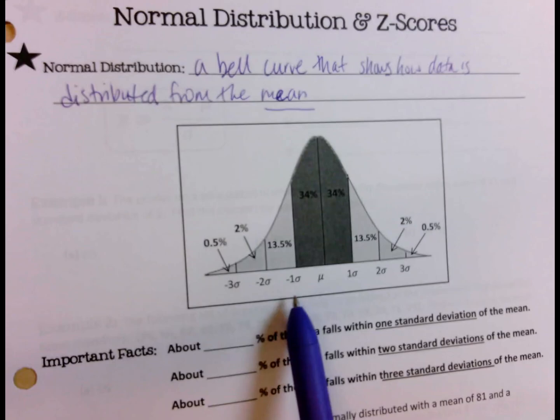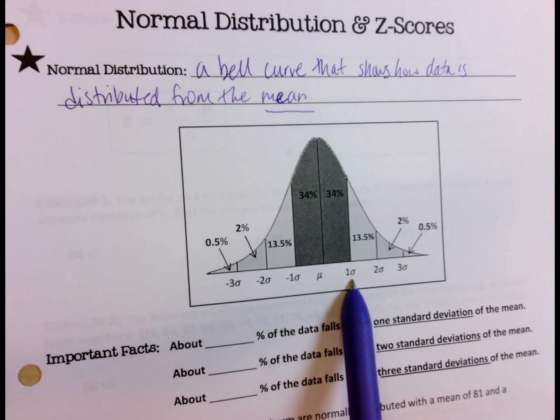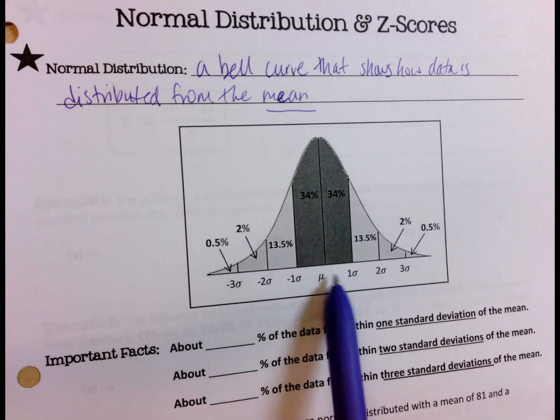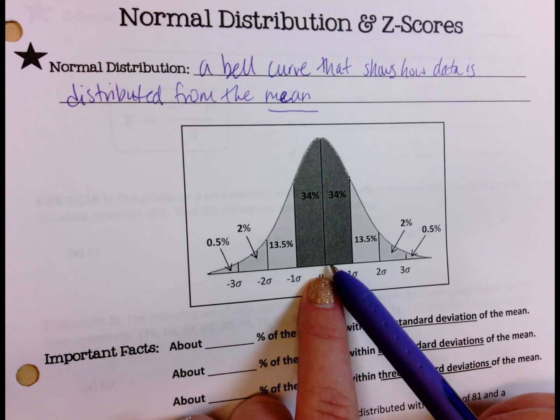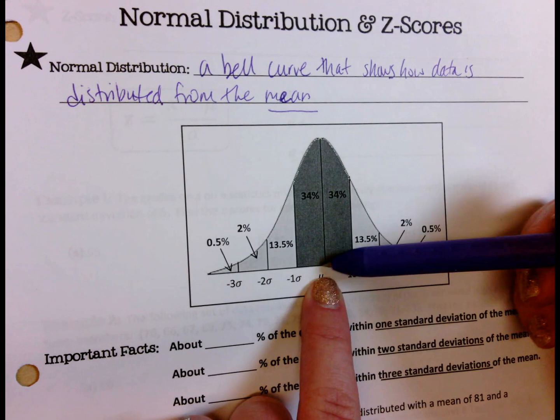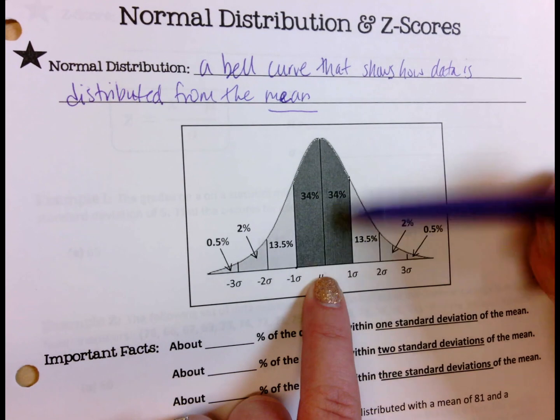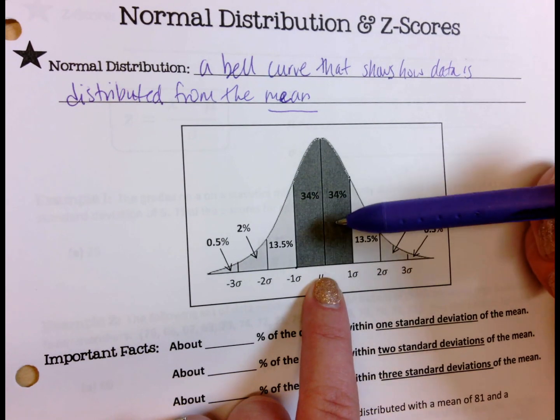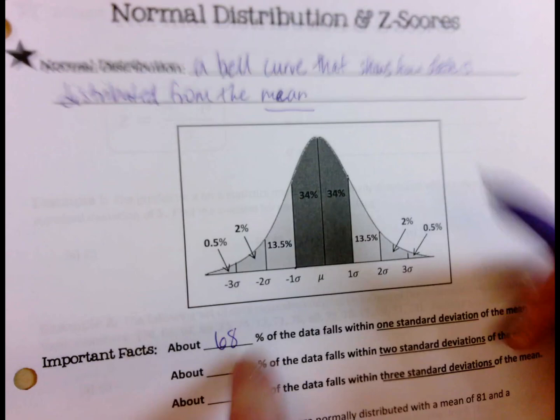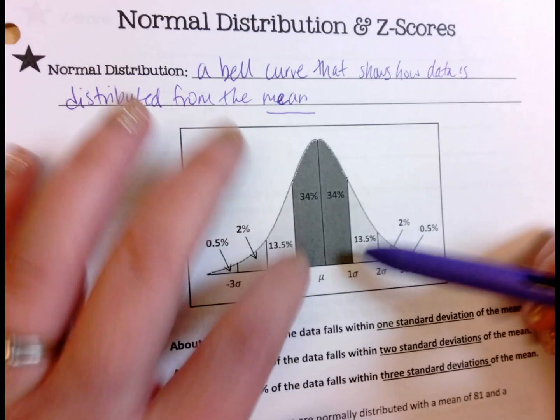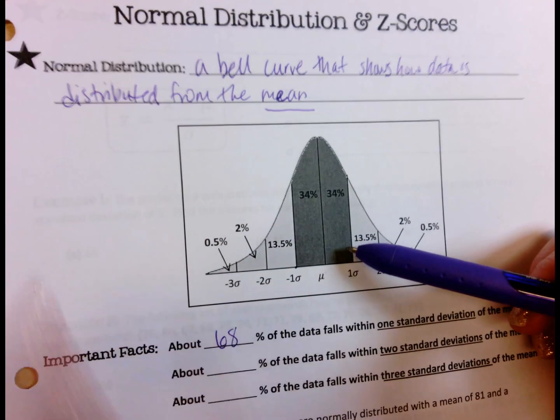And these are each standard deviations. So here's the middle, one standard deviation goes here, one standard deviation goes here. You end up with basically 68% of all the data falling within this window. And this is for a normal distribution.